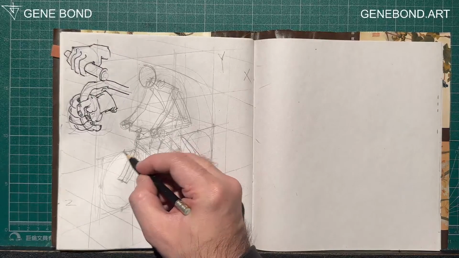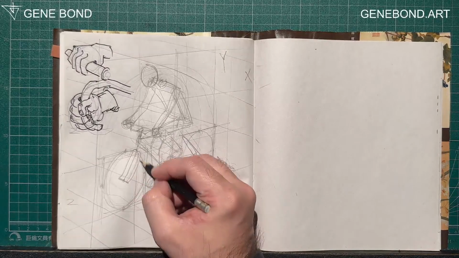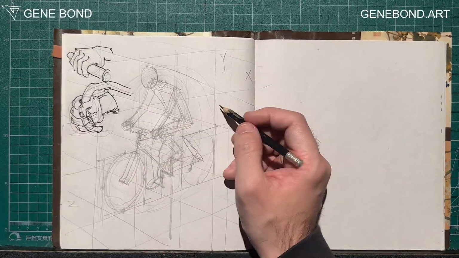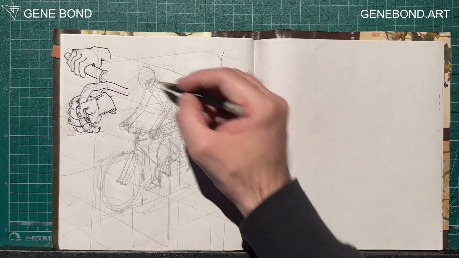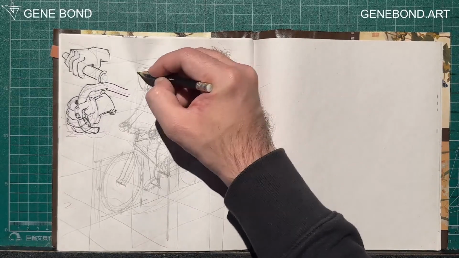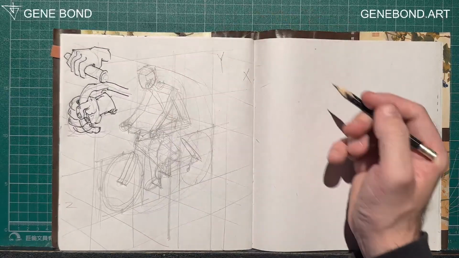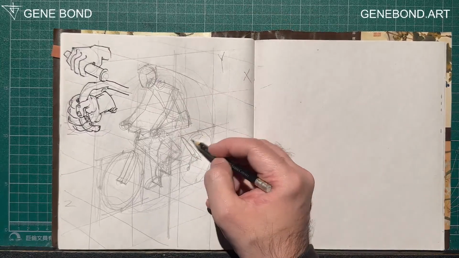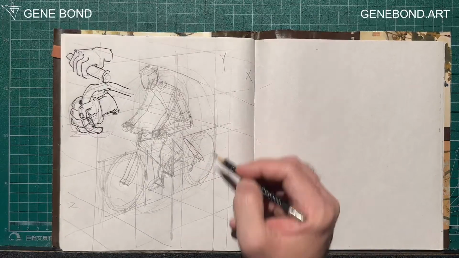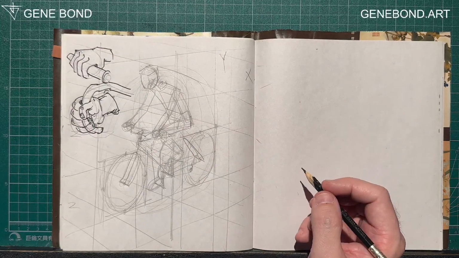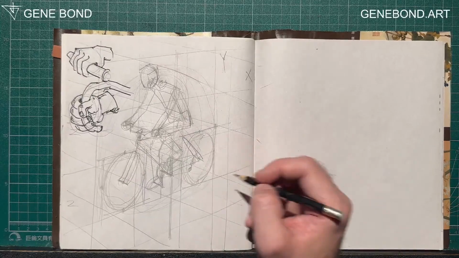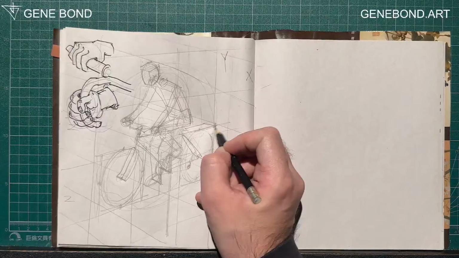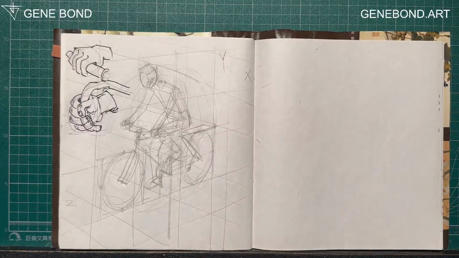Right, then I can draw wheel thickness. One can draw this rear luggage.